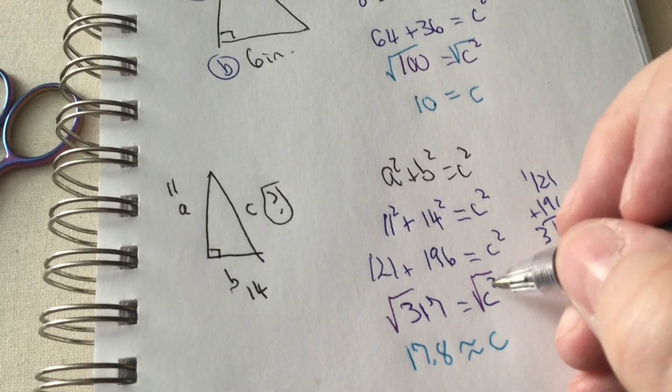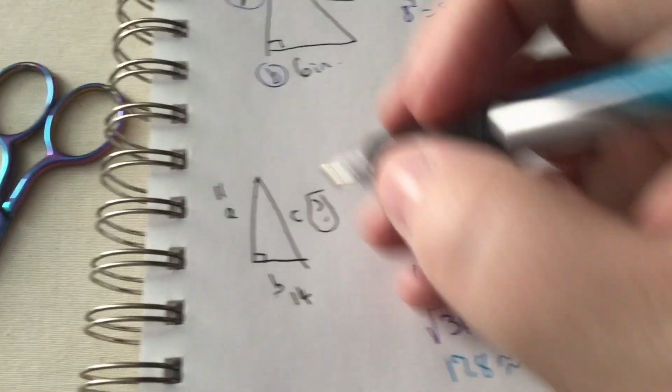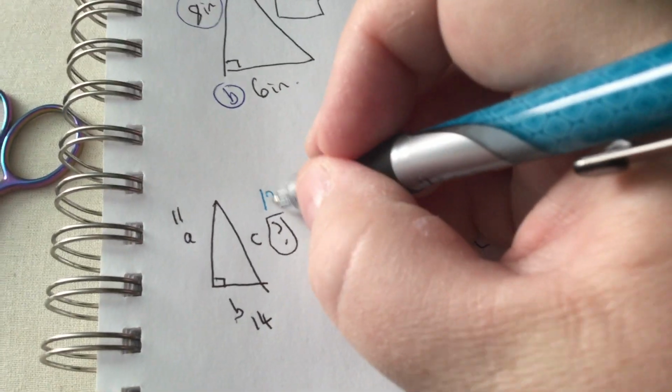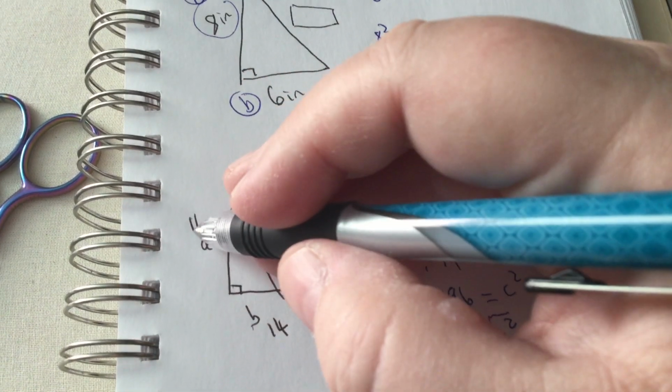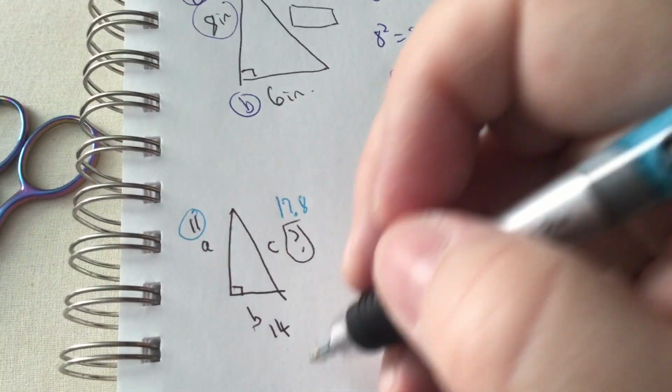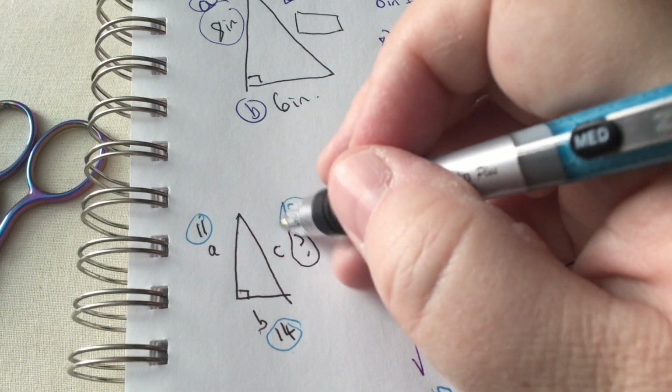The square root of something squared is itself. So this length over here is about 17.8. I didn't put units, so we'll just say units. 11 units, 14 units, and now 17.8 units.